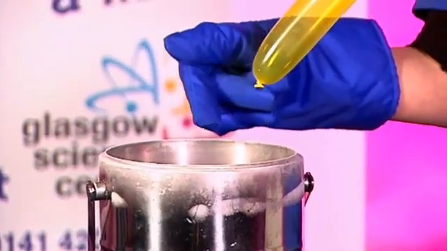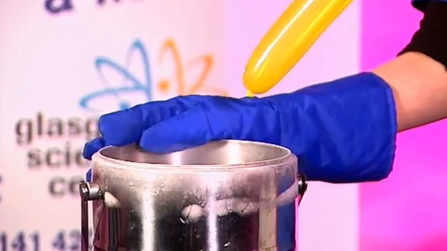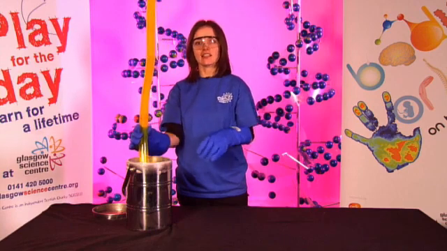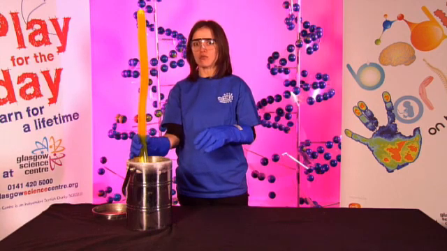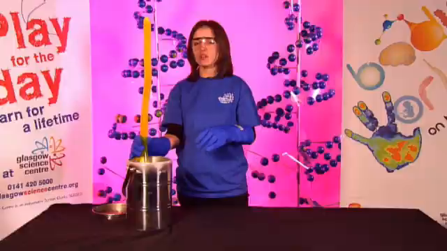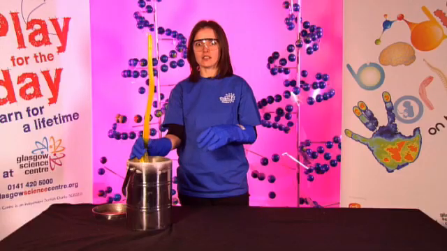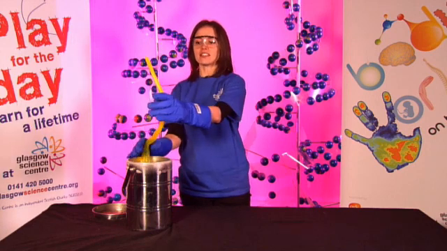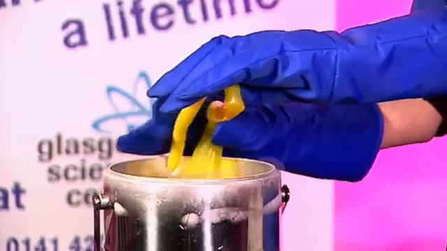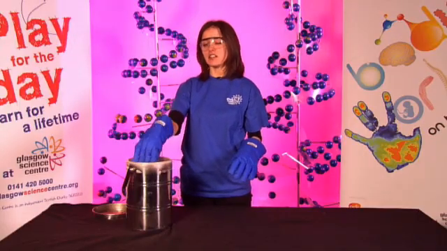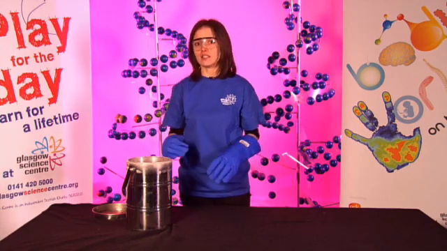So I have a balloon here that's filled up with normal air. And what I'm going to do is put it inside here, which has got liquid nitrogen in it. And liquid nitrogen is extremely cold. So let's see what happens to the gas inside this balloon when we cool it right down. So you can see what's starting to happen straight away is that the balloon seems to be shrinking. And that is because the air gas inside this balloon is condensing or turning into a liquid. When we take a gas and turn it into a liquid, we call it condensation.